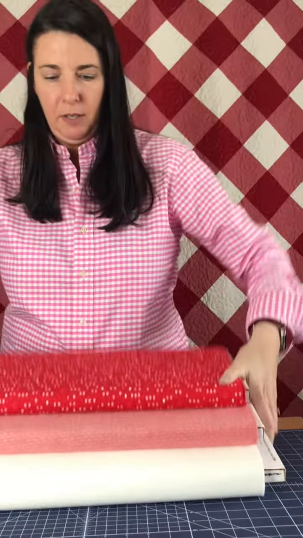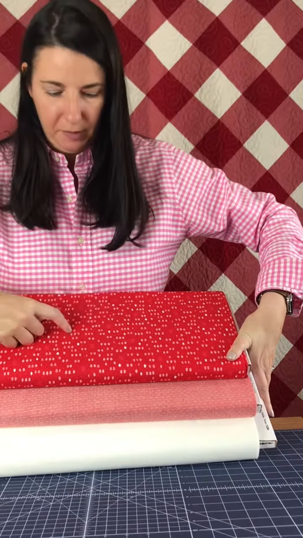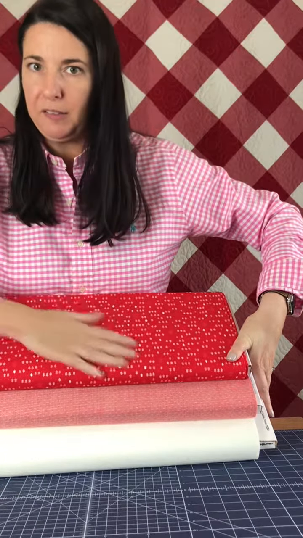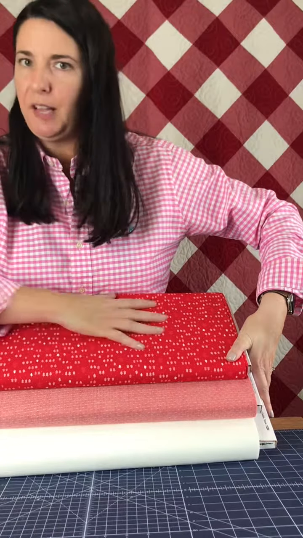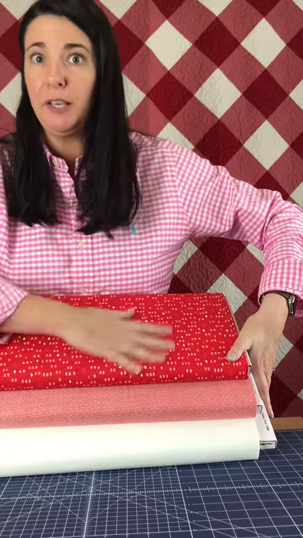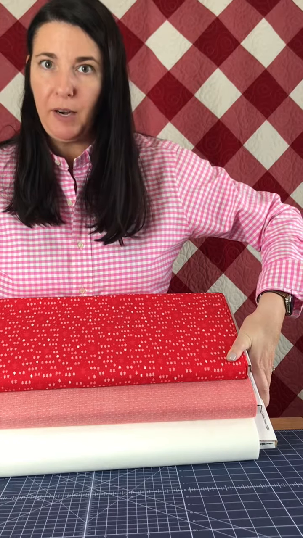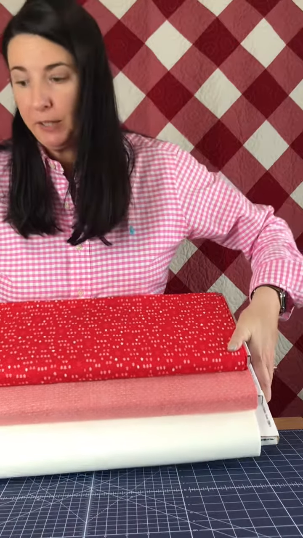So I've got a few other examples here. Another red here from the Bonnie and Camille woven line, the red dot. And I pulled a red tree print from their vintage holiday line. So even though this is pretty patterned, it still is going to read as a red solid. It's still a blender because these are colors. There's not a lot of crazy color gradation there. It's all pretty much in the same color family. So you've got a great way to make a really fun Christmas quilt.